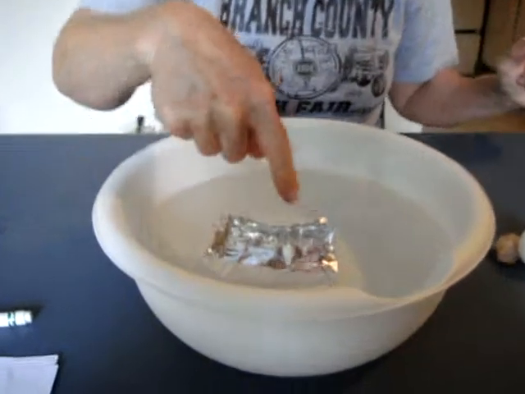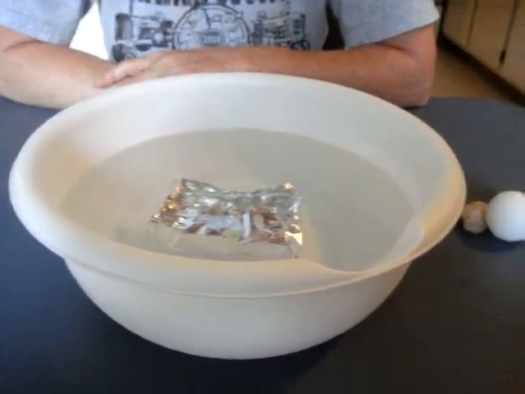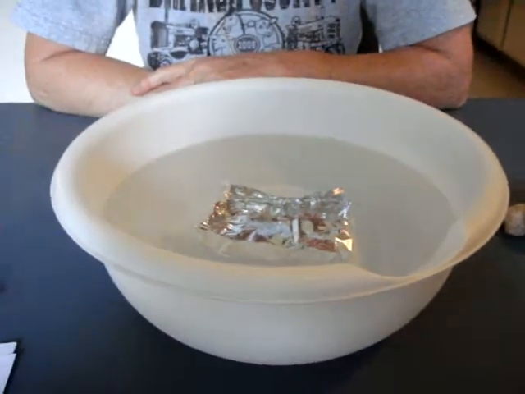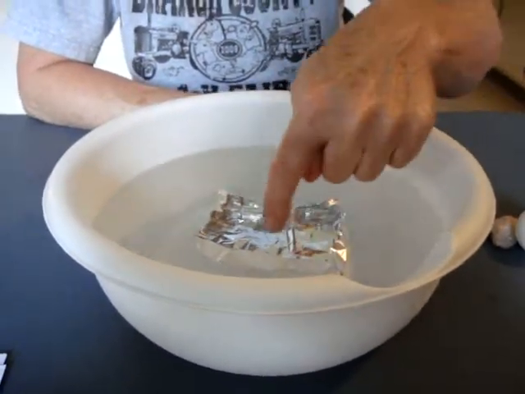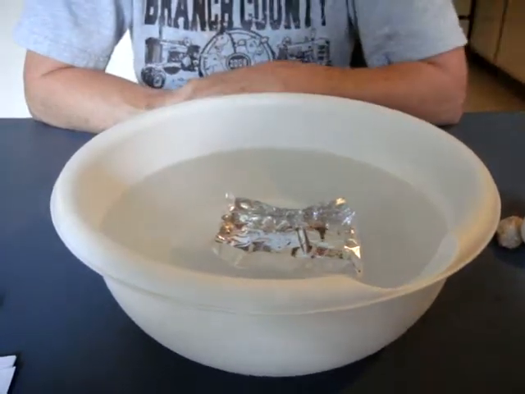Because it has a lot of area that's filled with air. What do you mean filled with air? All this area here on top is filled with air, and air is less dense than water, so it floats on top.